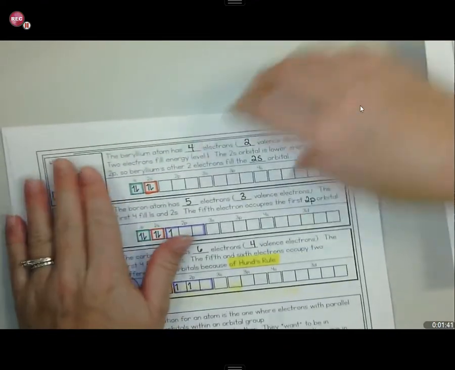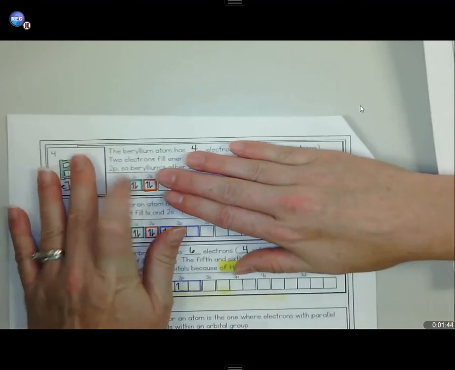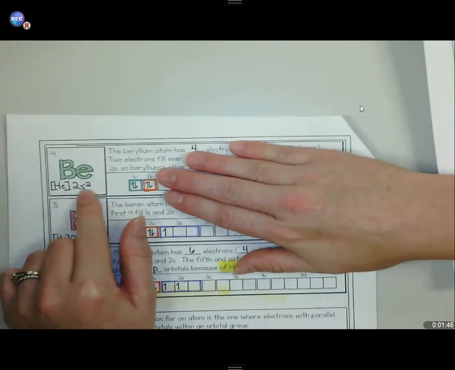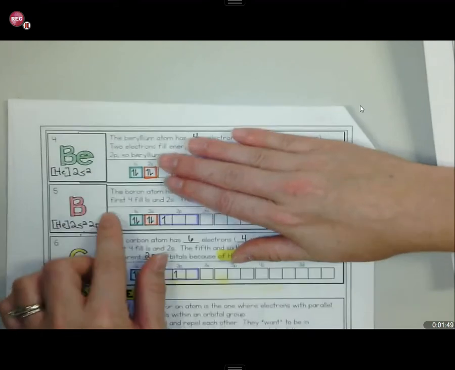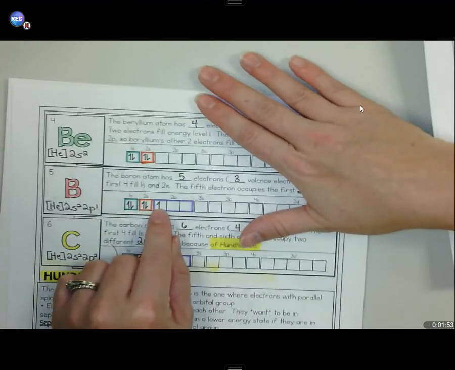For beryllium we got 4. So we have these 2 boxes and it's up, down, up, down. And then we have helium and it's 2s2. This is 5, so we finished this one, so now we start on the 2p.